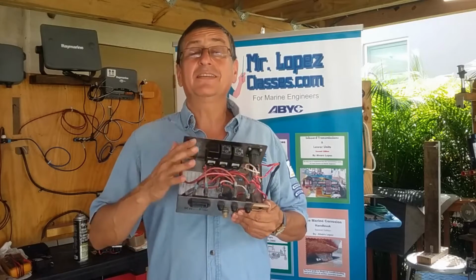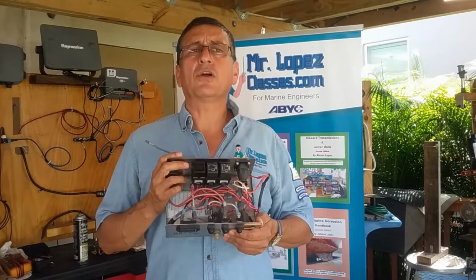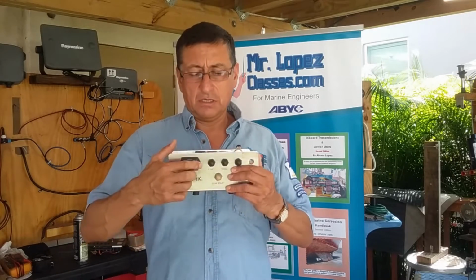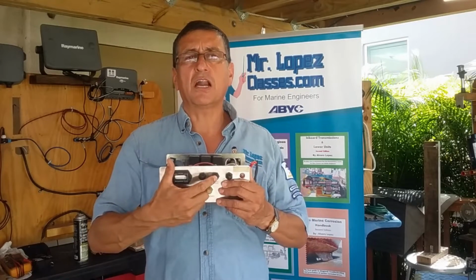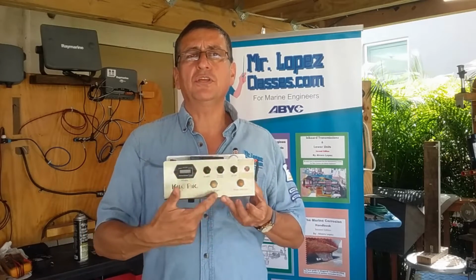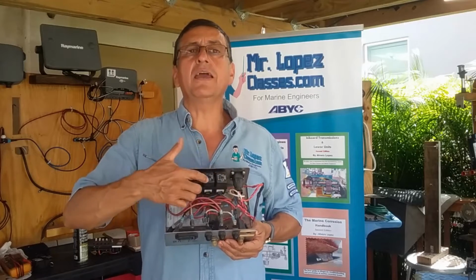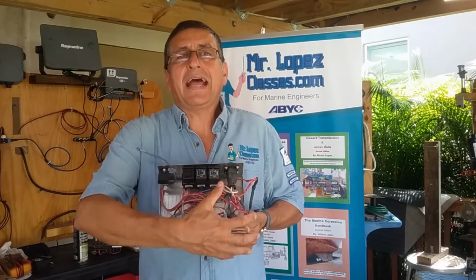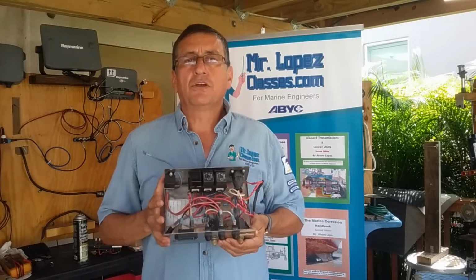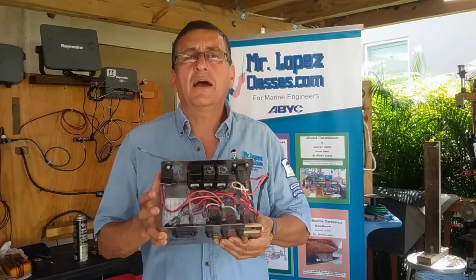This is the control box of an analog engine, gas or diesel. This is preheat, start, stop. Those are the fuses, and those are the relays. This is an electrical control box for an analog harness.